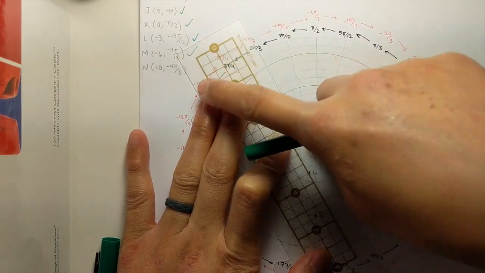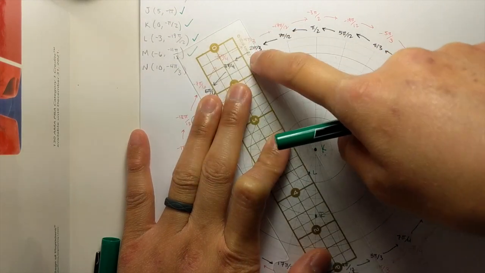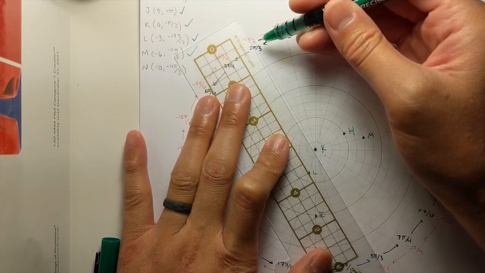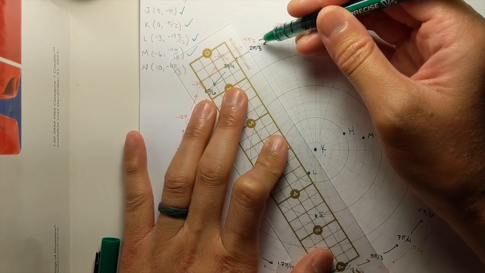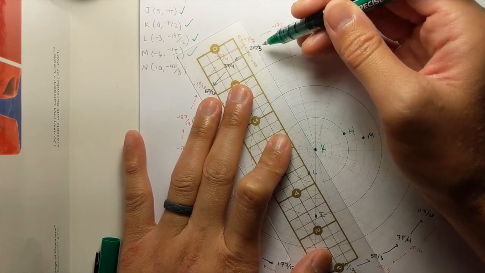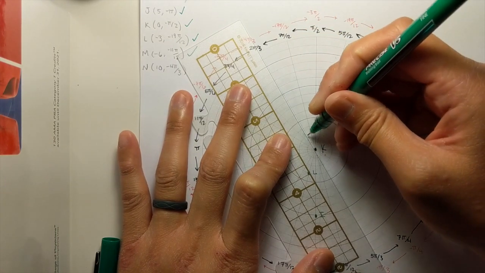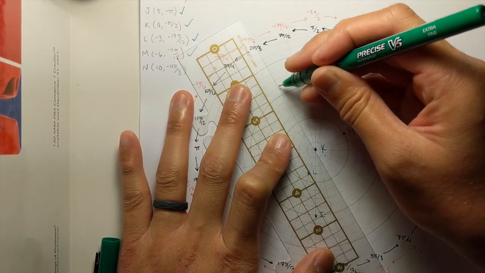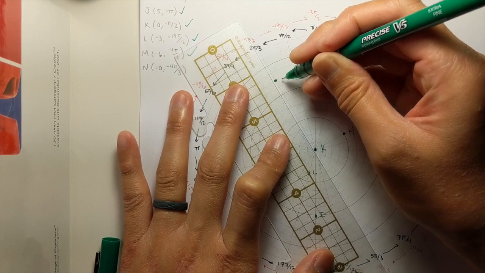And then we have to go a positive 10. So yeah, we go towards the negative 4 pi over 3, 10 units. So 1, 2, 3, 4, 5, 6, 7, 8, 9, 10. And that is N.